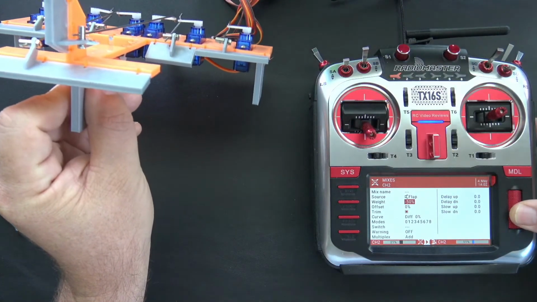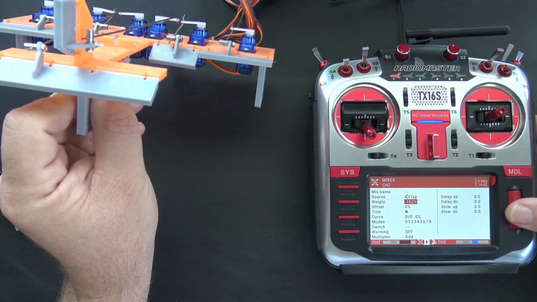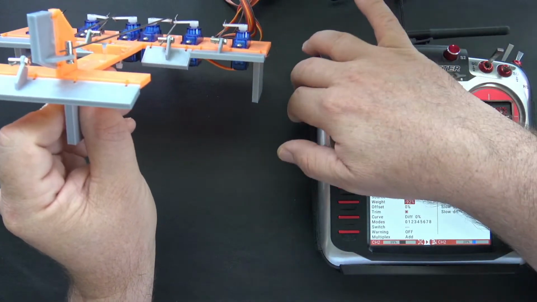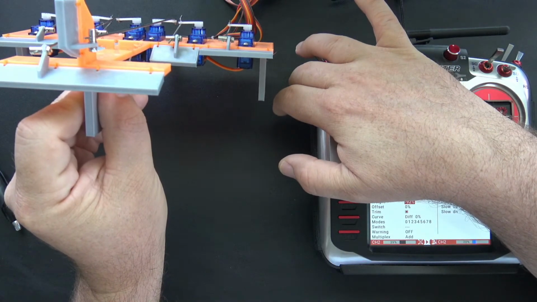Let me exaggerate it, because that might be hard to see. I want to make sure you guys can see it. There we go. That's a little too much, but there we go. So I'll exaggerate the motion. So here's flaps neutral, flaps down, we got down elevator.